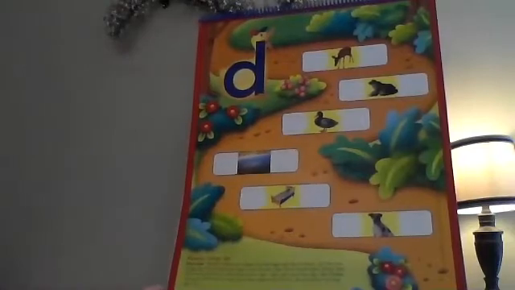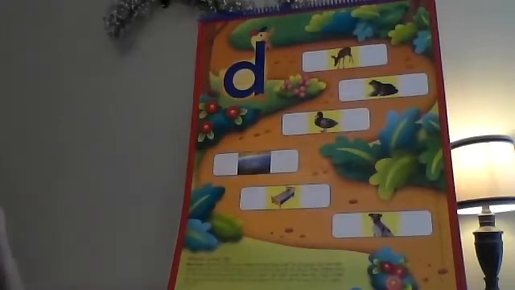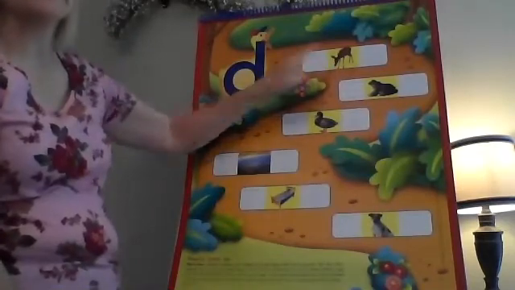Now, I'm going to scoot this down very quickly, and we're going to look at this little flip chart. This is all about the letter D. Here's our Dudley Duck, okay? Now, Dudley Duck has found some things on his hike that have the D sound. I'm going to name some things that are on this picture, and we're going to listen to see if those pictures begin with the duh sound and if they end with the duh sound. Here's the first one. This is a deer, deer.